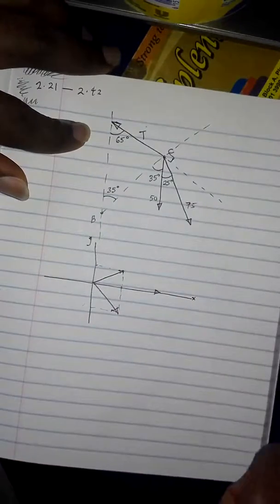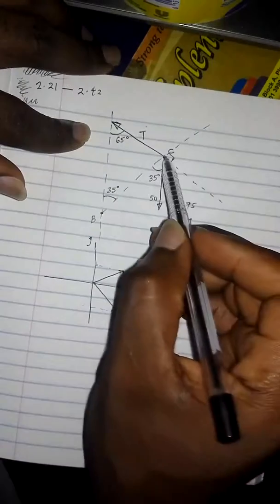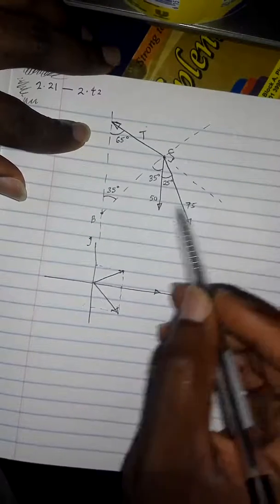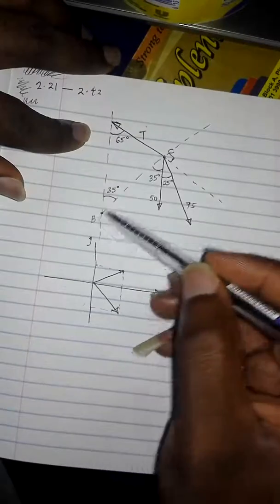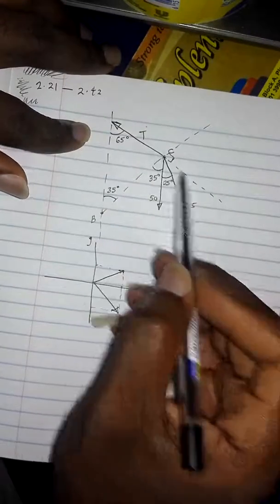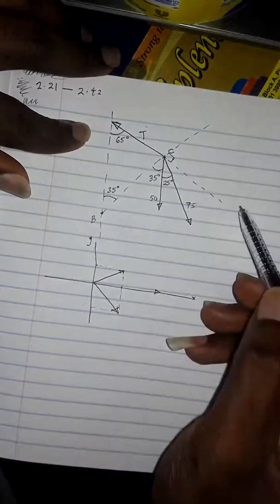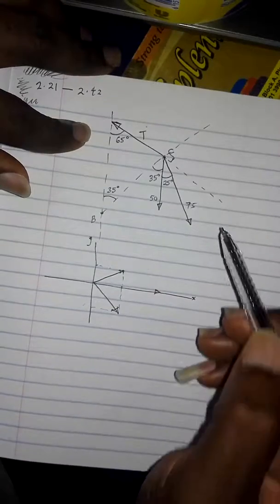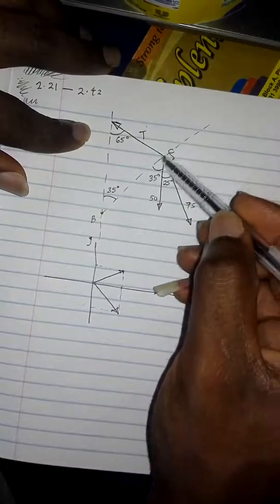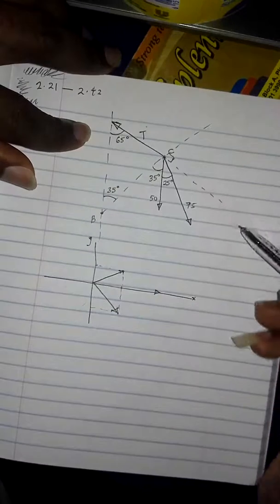So how do we do that? We find out what is the component of the force T along a direction perpendicular to this. Along a direction perpendicular to this, that is along this direction. So we obtain the component of T in this direction, the component of this in this direction, the component of this in this direction, then we sum everything. That summation must give us 0. Why? Because the resultant of everything being in this direction means that the resultant component along the perpendicular direction is 0.